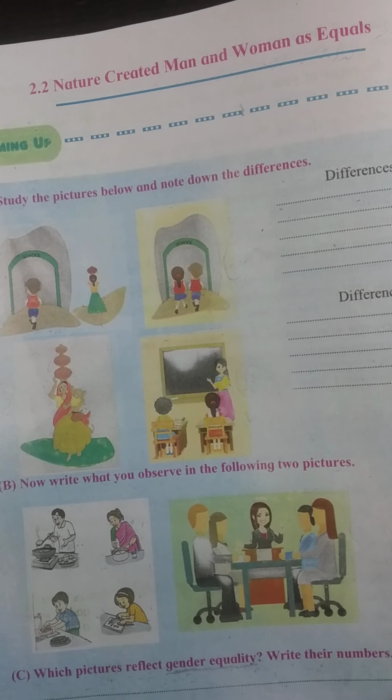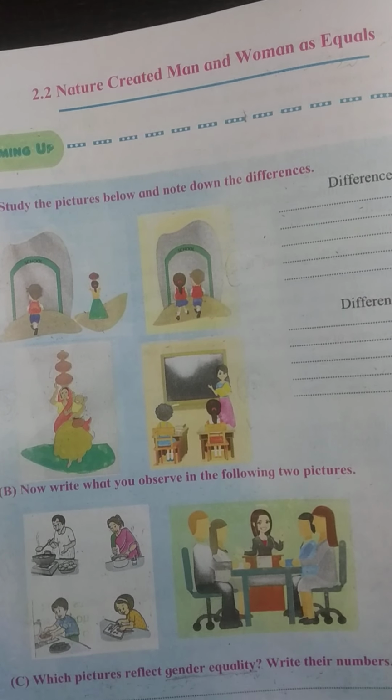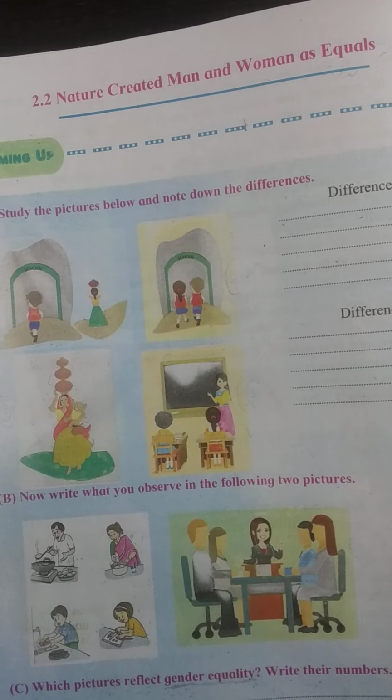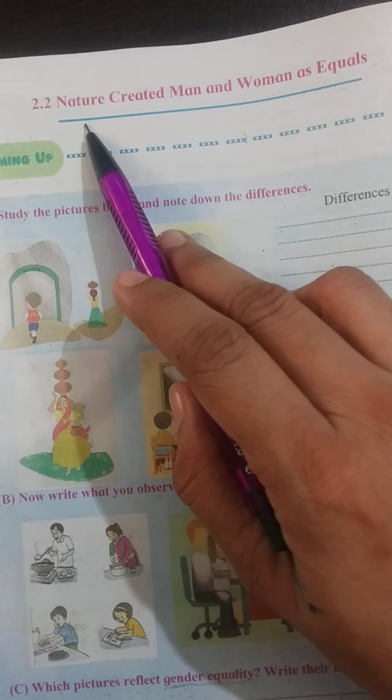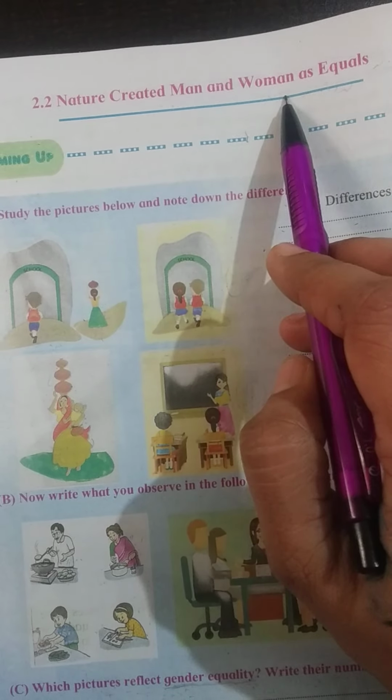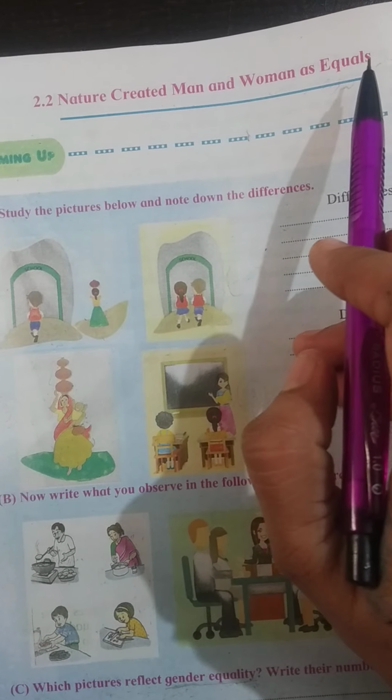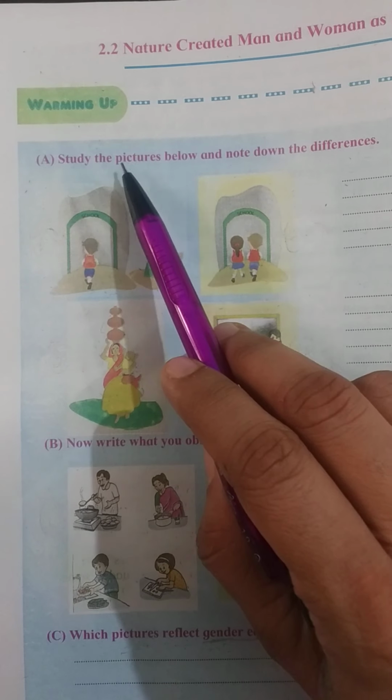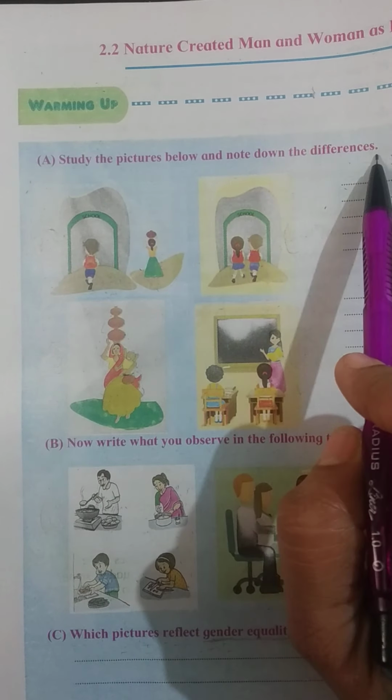Hello students, today we are going to learn a new lesson from Unit 2, that is 2.2 Nature created man and women as equals. Before doing the actual lesson, we are going to see the warming up activity. A. Study the pictures below and note down the differences.